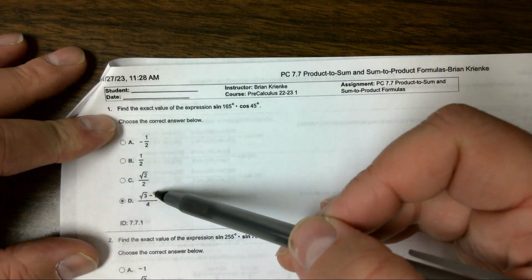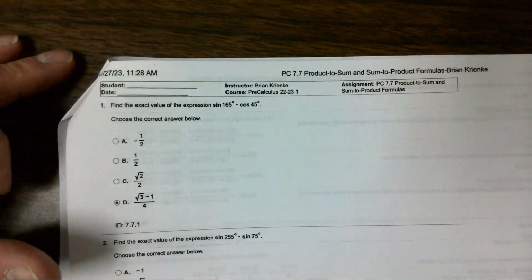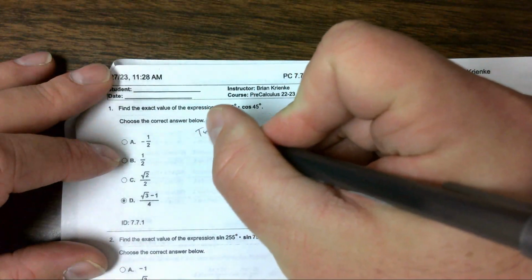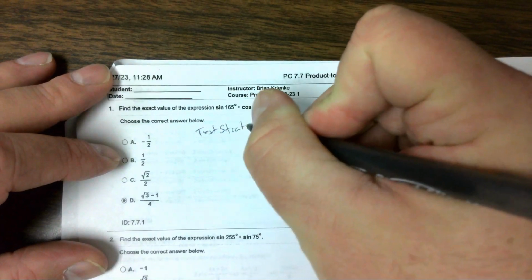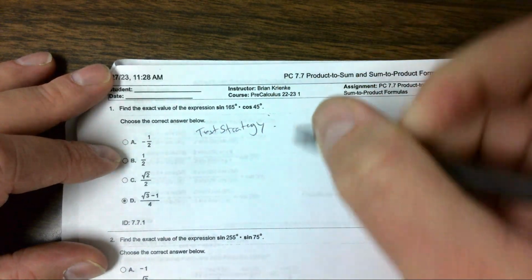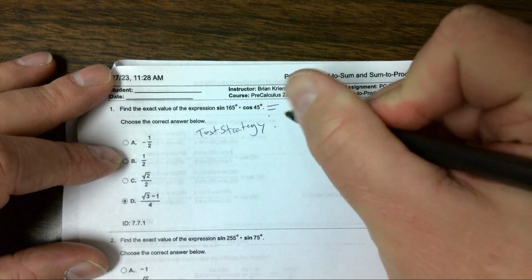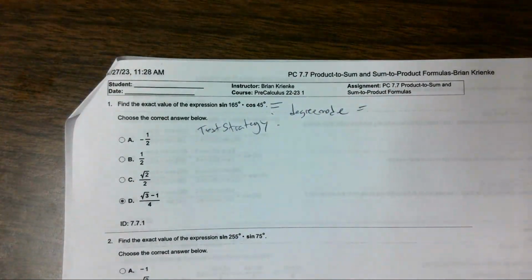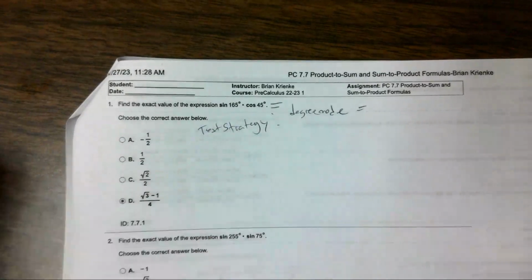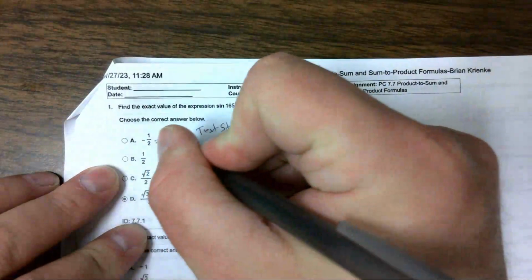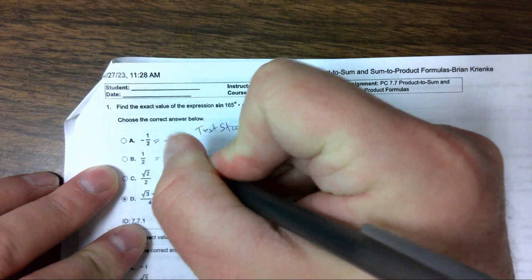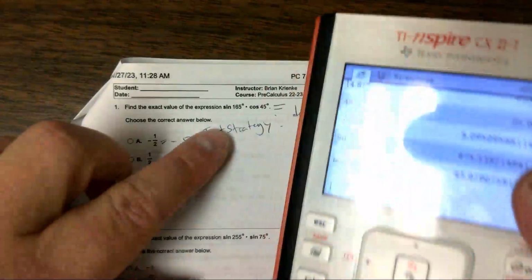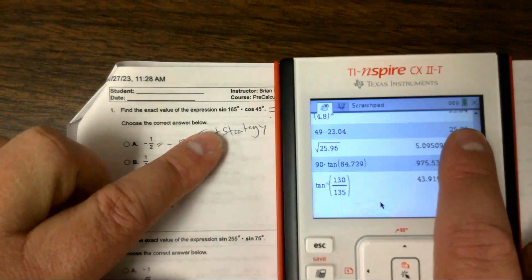It's multiple choice, and so if you wanted to be lazy on multiple choice, this is a test strategy. Type that, make sure you're in degree mode. Okay, so we are in degree mode.